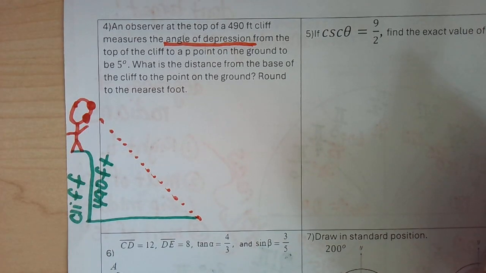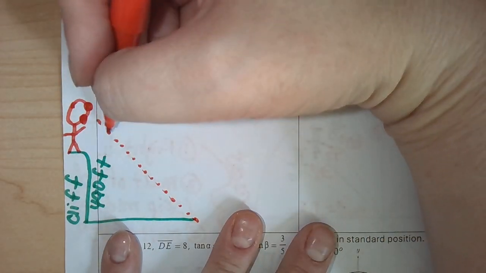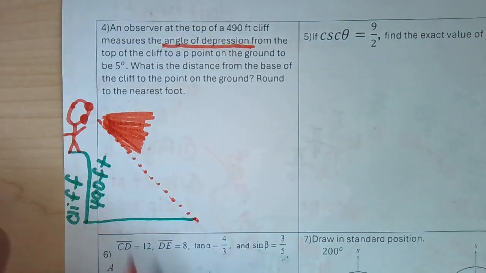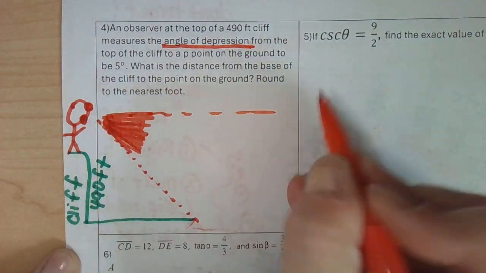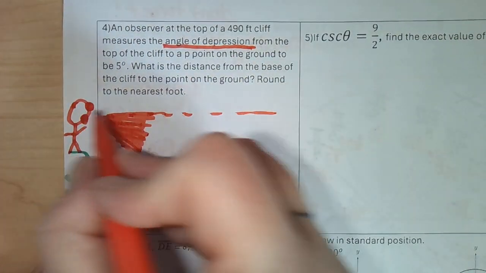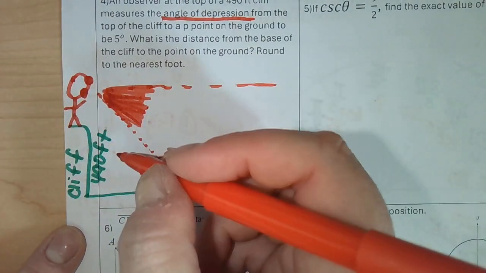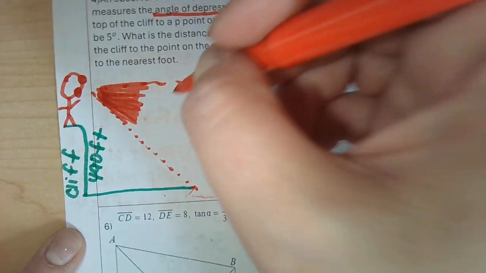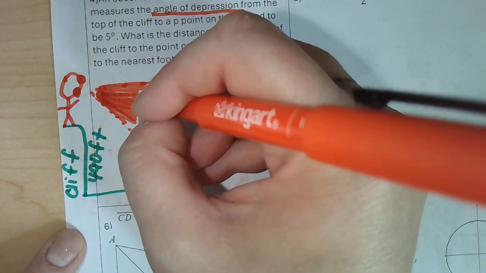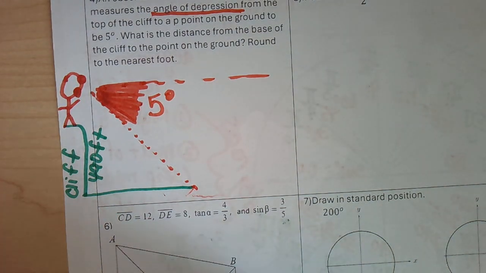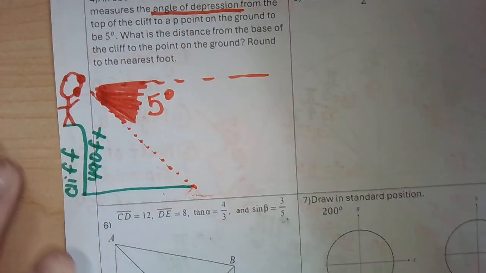And when he looks down, the angle of depression is the angle created from his horizontal eyesight looking down. So this angle up here is 5 degrees. I drew it really fat, sorry. Okay, then it says, what is the distance from the base of the cliff to the point on the ground? Okay.